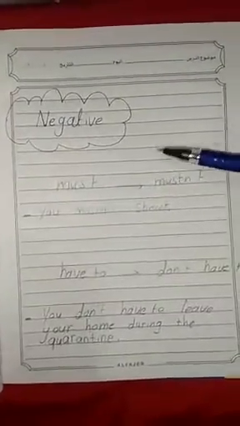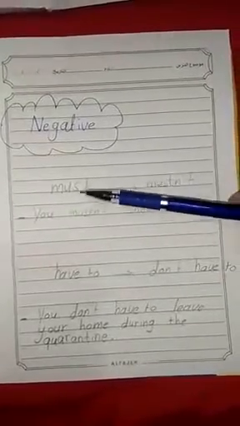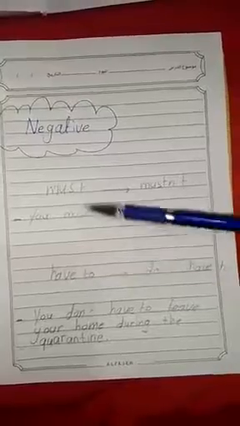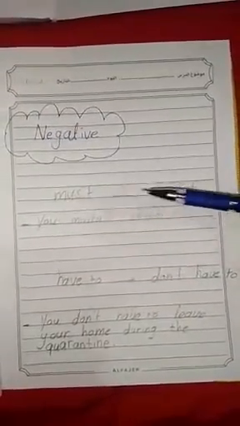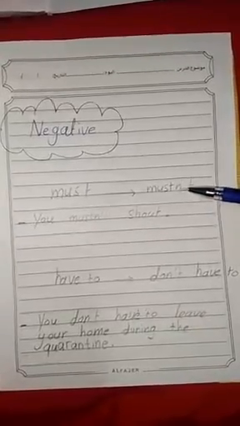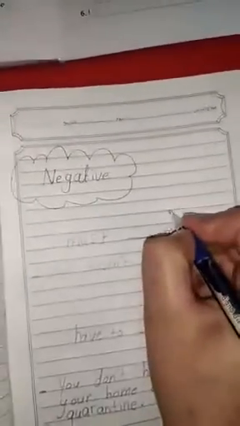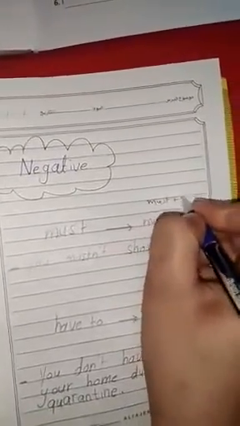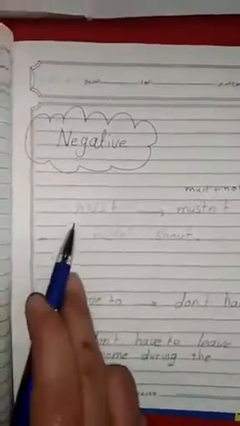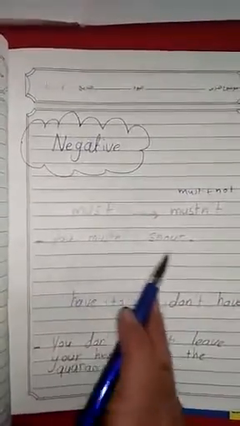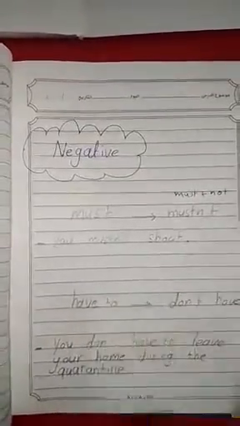Now we are going to talk about the negative form. How do we negate the modals must and have to? Must becomes mustn't, which is must plus not. Must, mustn't. You must shout, you mustn't shout.